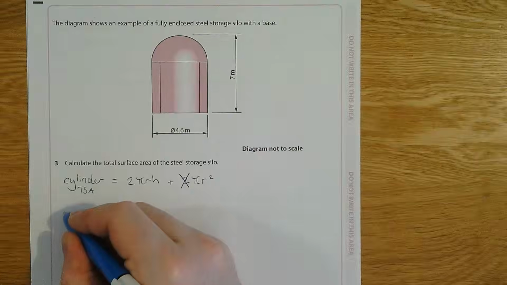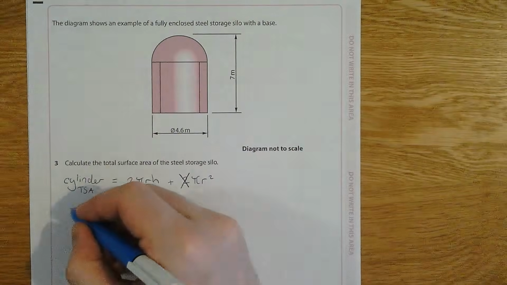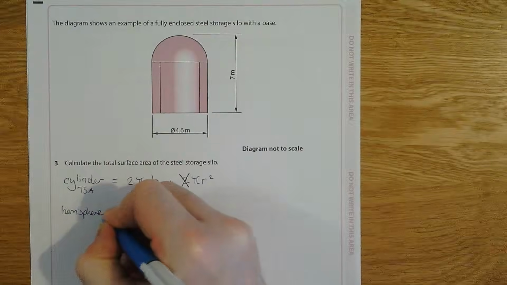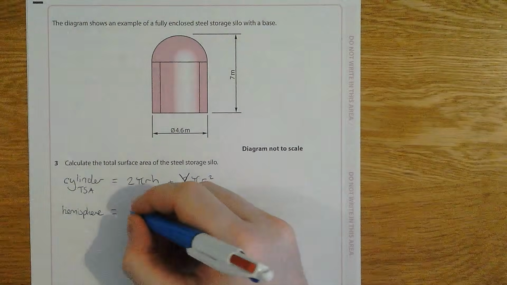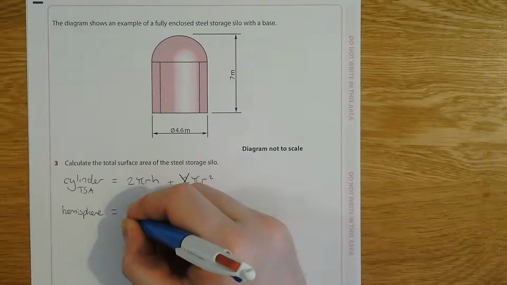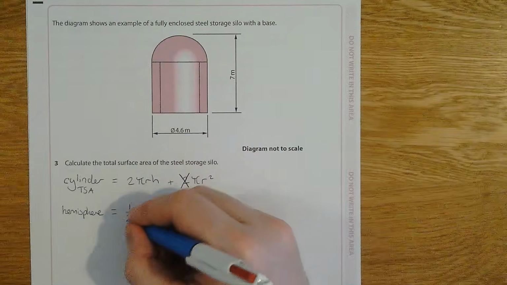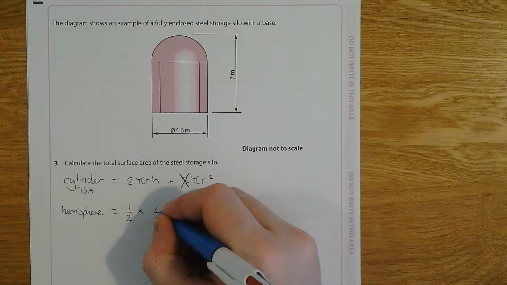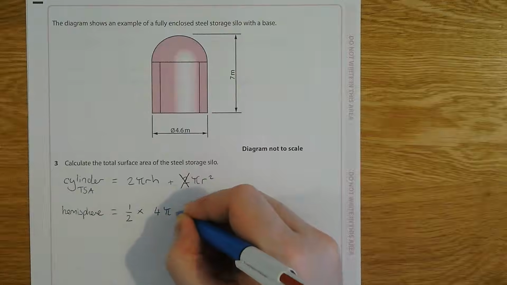Next, I want to get the hemisphere. Now the hemisphere is going to be half the total surface area of a sphere. So I want to get half and times it by the surface area for a sphere. And in the formula book, we're given that as 4 pi r squared.